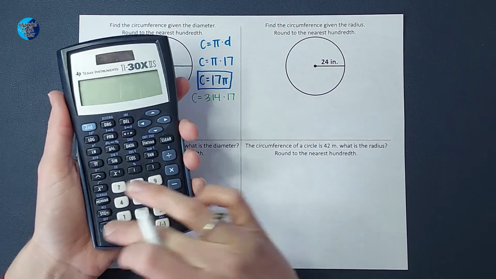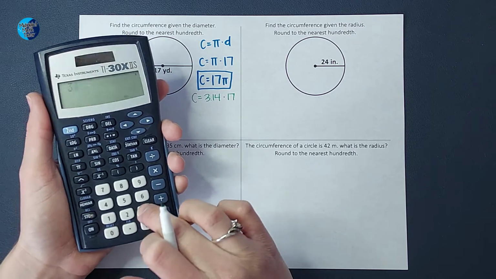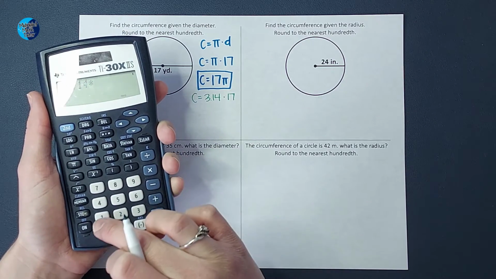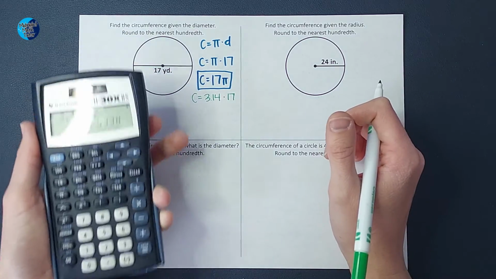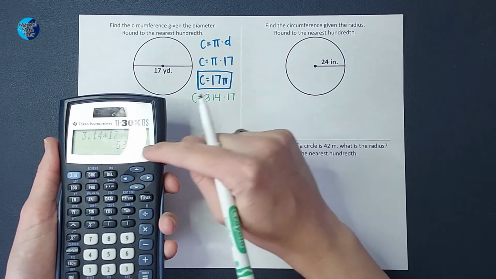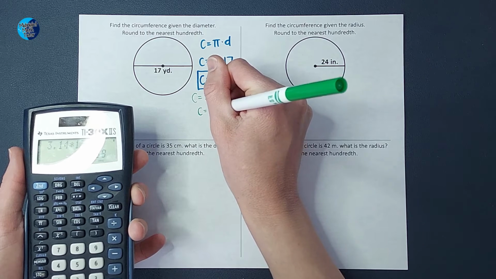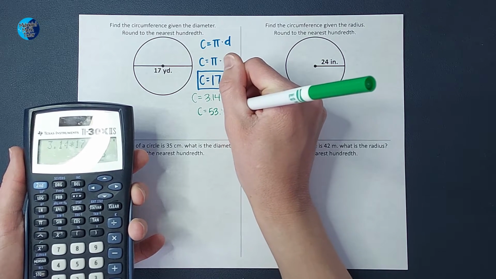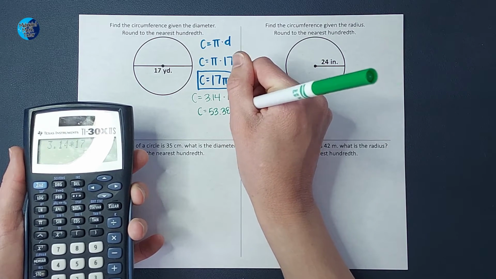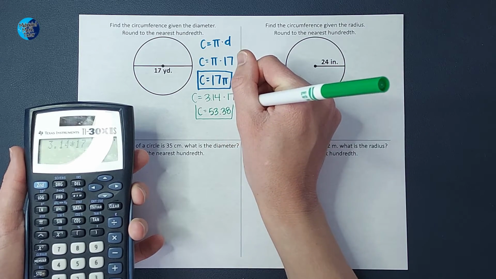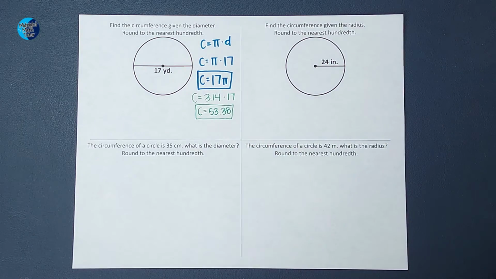Pull out my calculator, and I get 3.14 times 17. And then this said to round to the nearest hundredth, which I am at. So I get that the circumference is 53.38. Okay. So there is another way I could write my answer.